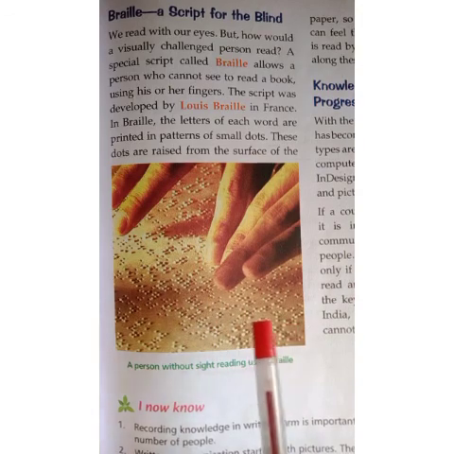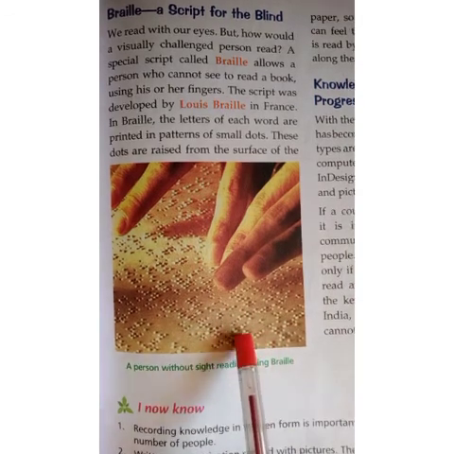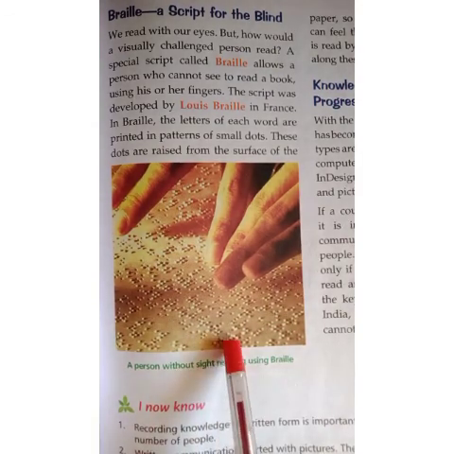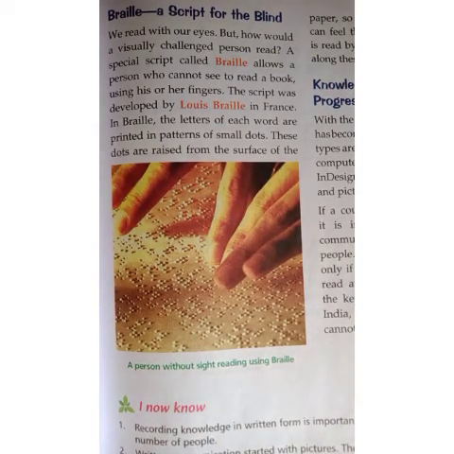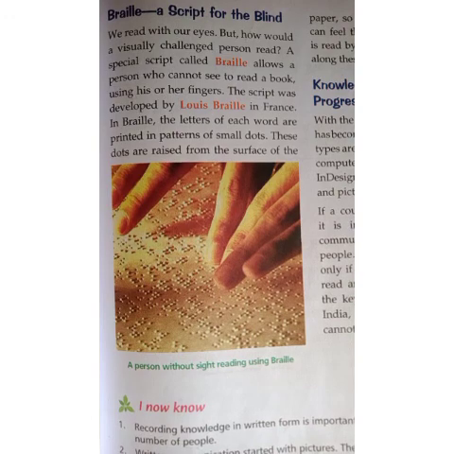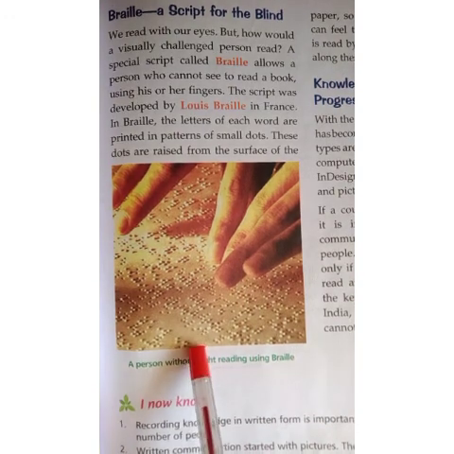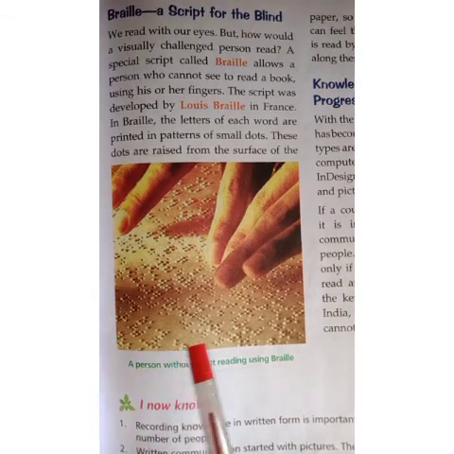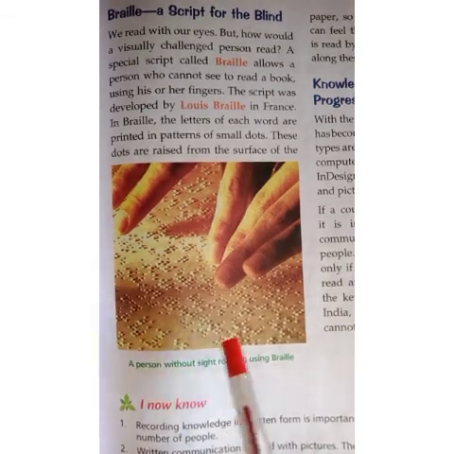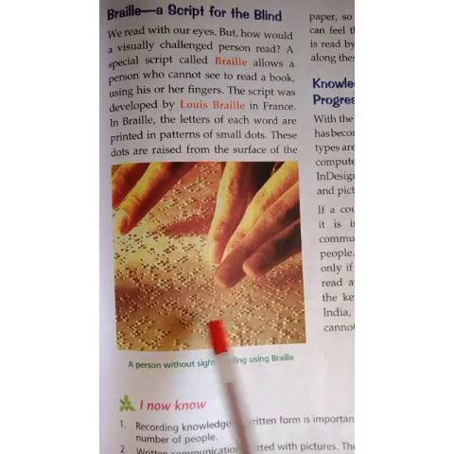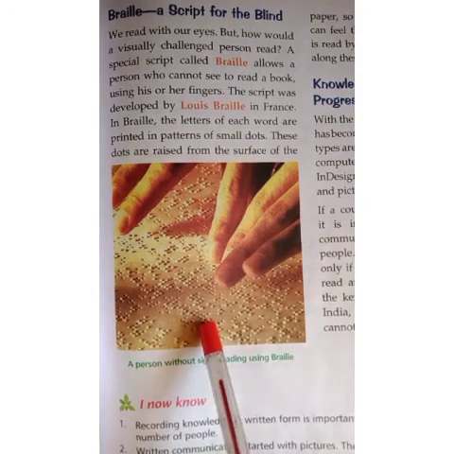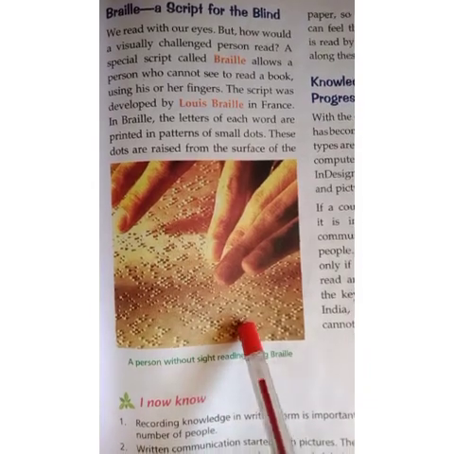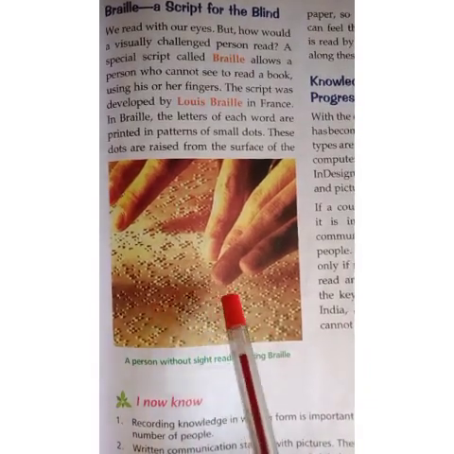Braille was developed by Louis Braille in France. In Braille, the letters of each word are printed in a pattern of small dots. These dots are raised from the surface of the paper.